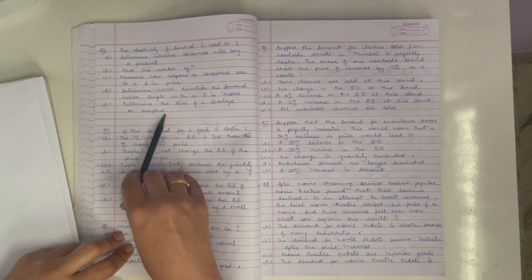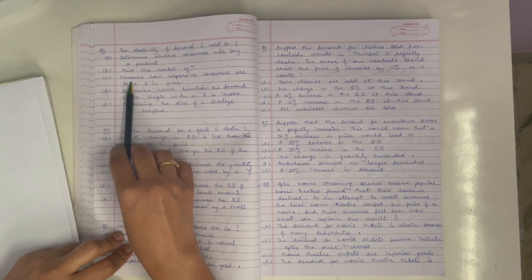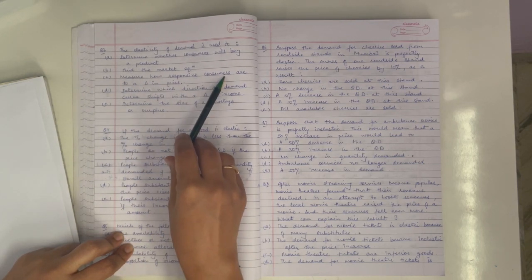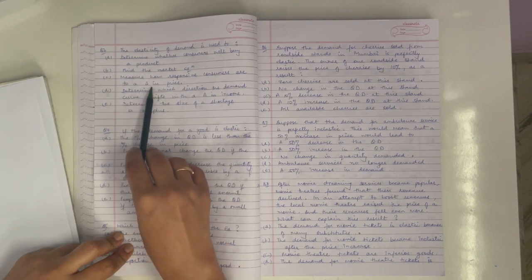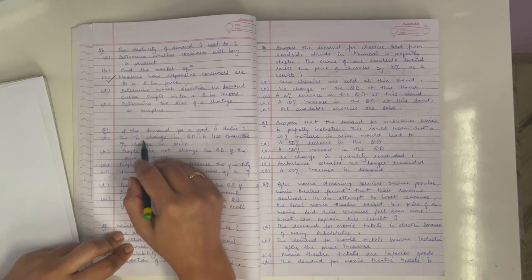I'll give you 1, 2, 3, 4, 5 seconds. The answer is measure how responsive consumers are to a change in price. So it's C. That's what elasticity of demand tells us.